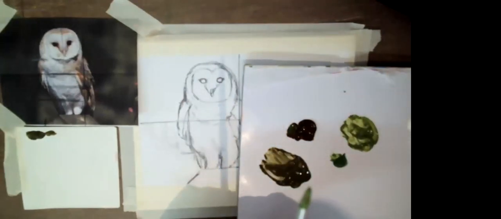Becky, can I ask you a question when I'm doing pastels? How do I mix my colours as I'm doing pastels?